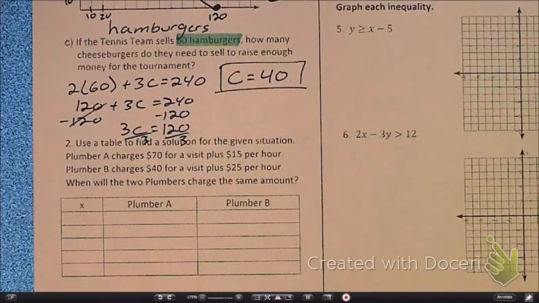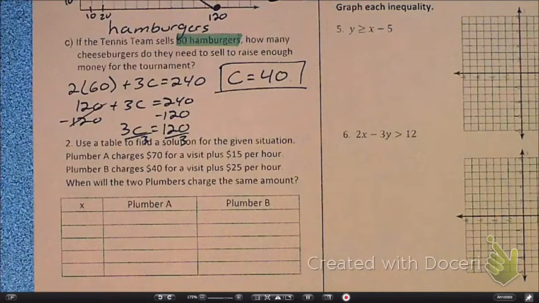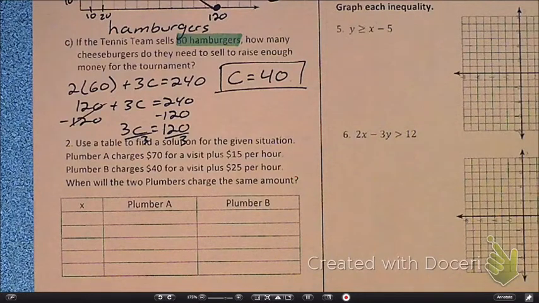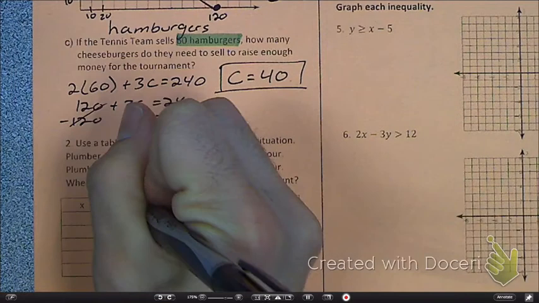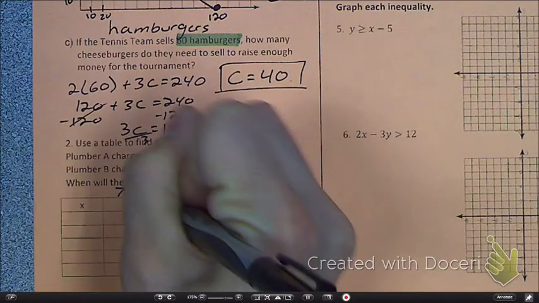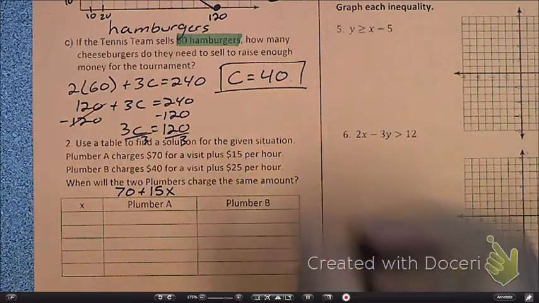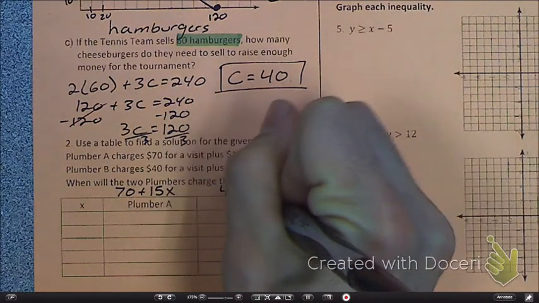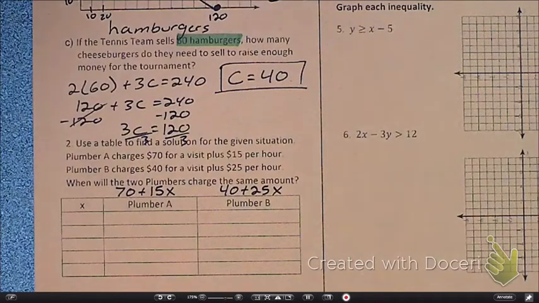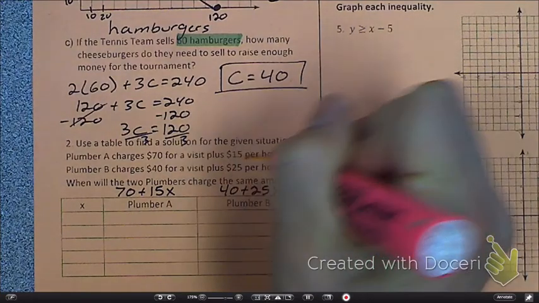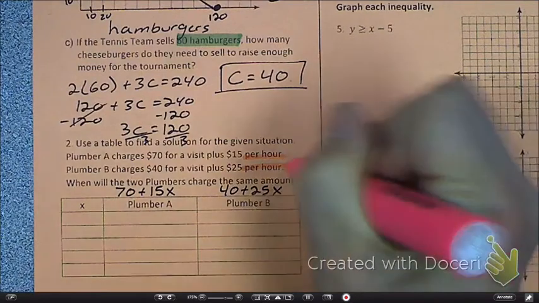Number 2. Use a table to find a solution for the given situation. Plumber A charges 70 for a visit plus 15 per hour. What would it be for plumber B if he charges 40 plus 25 per hour? Remember, when it says per hour, that stands for a variable.